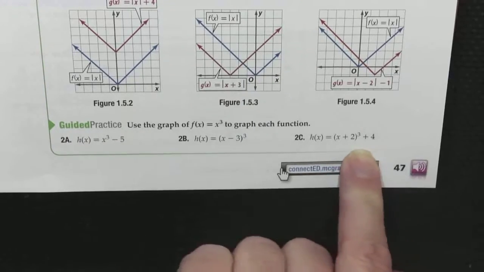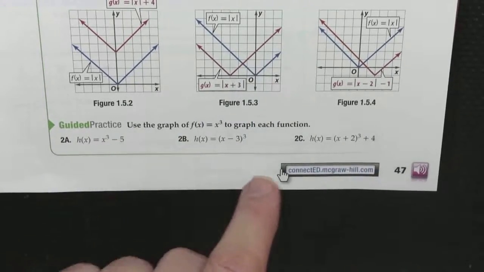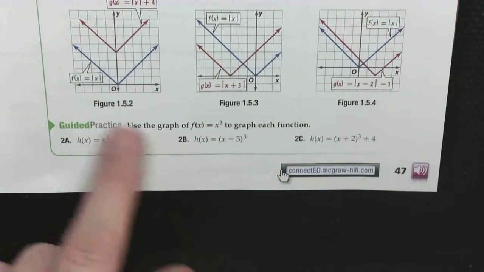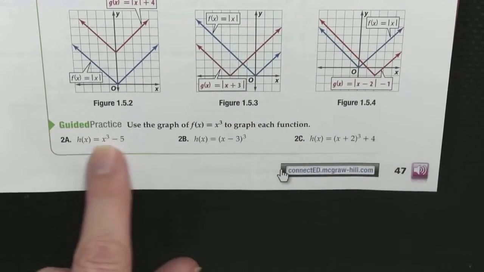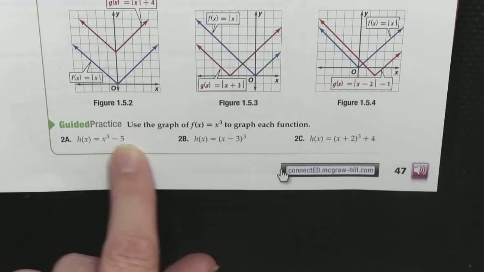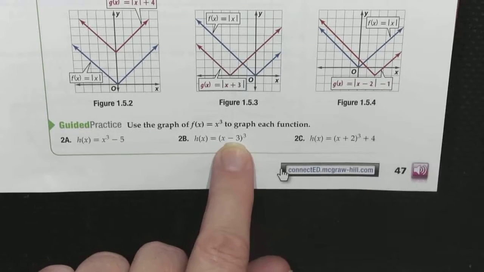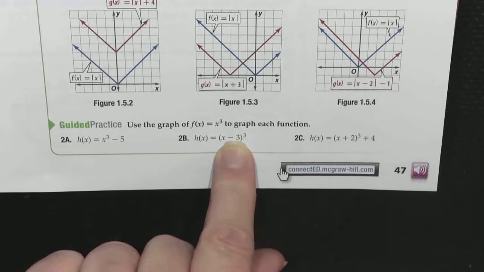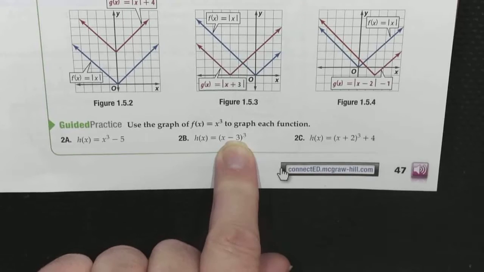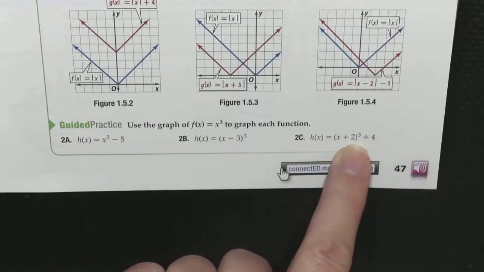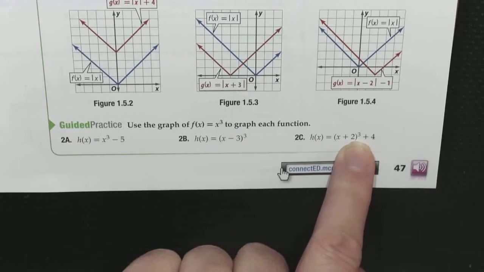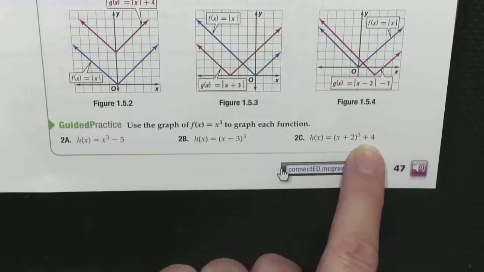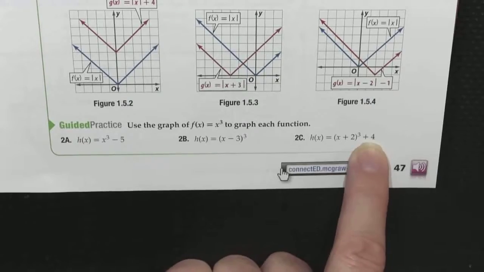Okay? And that's going to look like the sway of the wave, one end going up on the right, one end going down on the left. And then we've just moved the whole thing down 5. Here, we moved everything to the what? Right. The right 3 and what here? Left 2 and up 4.